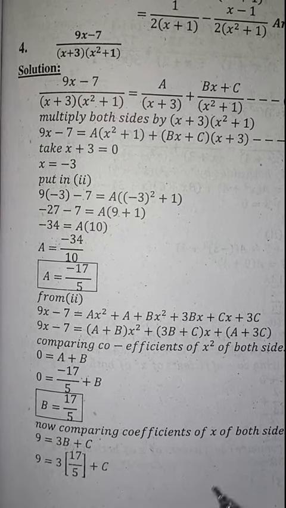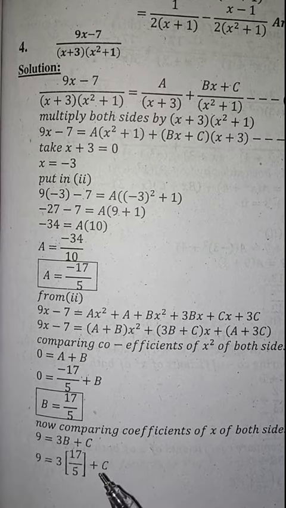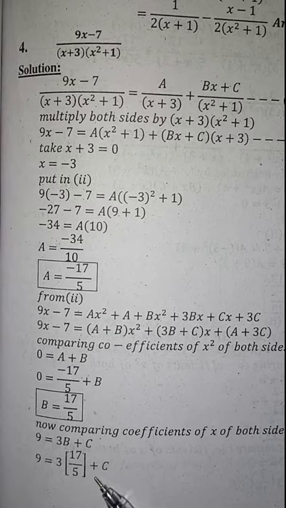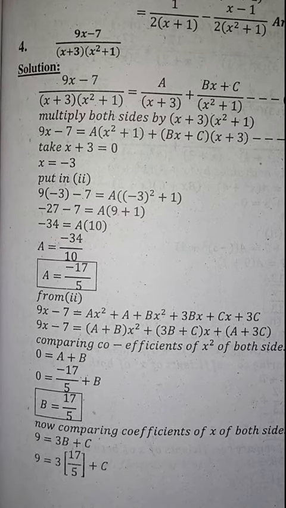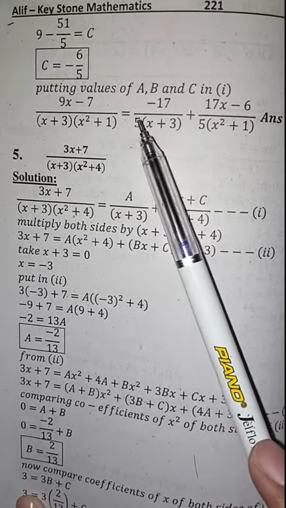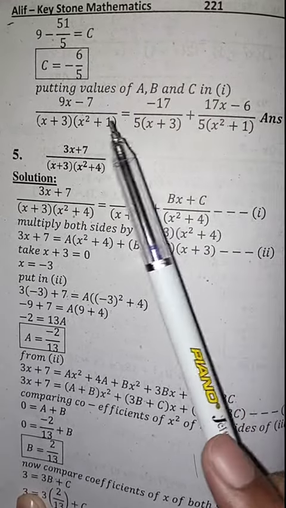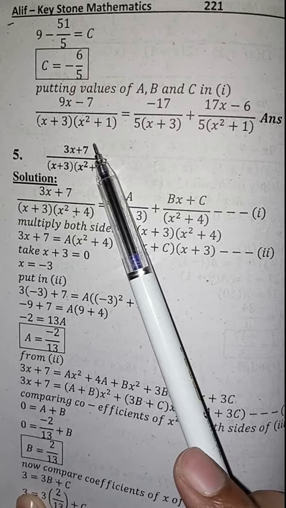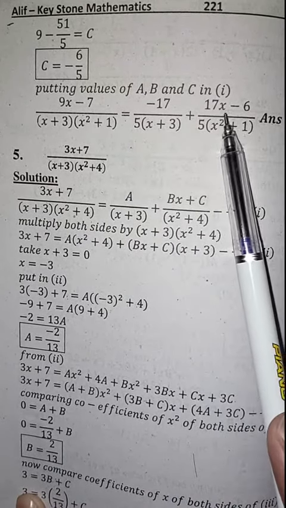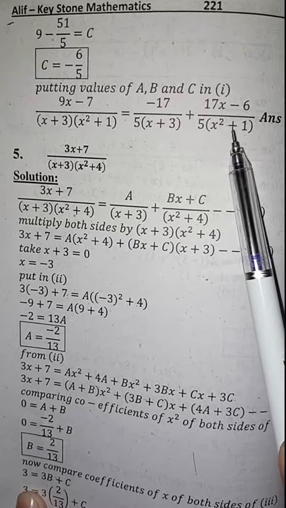Now by comparing coefficients of x on both sides, we get 9 is equal to 3B plus C, and we know that B is equal to 17 by 5, put here, and we get the value of C, which is minus 6 over 5. Now by putting the values of A, B, C in equation 1, we get (9x minus 7) over (x plus 3)(x square plus 1) is equal to minus 17 over 5 into (x plus 3) plus (17x minus 6) over 5 into (x square plus 1).